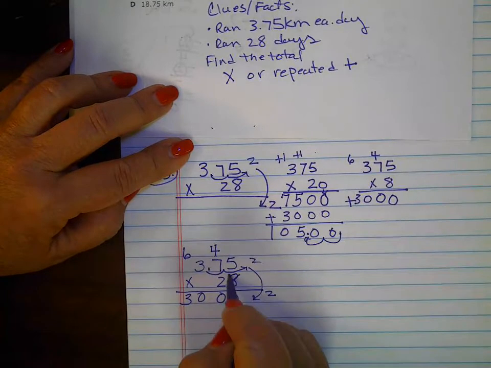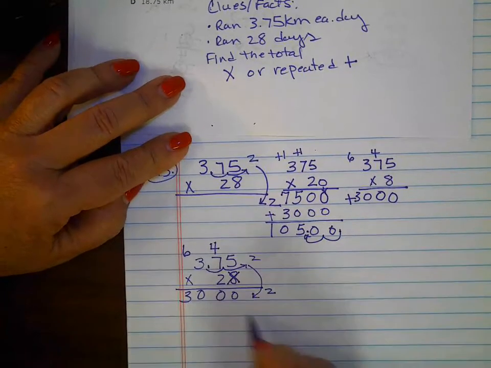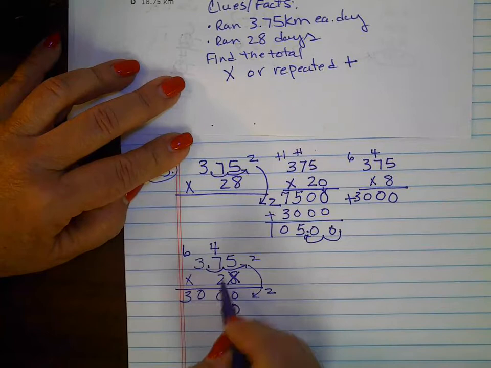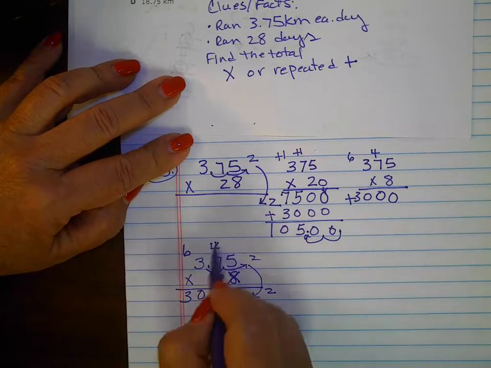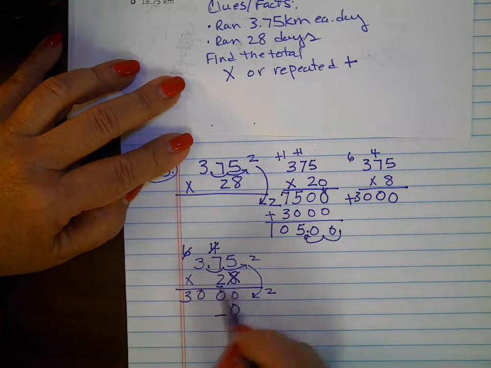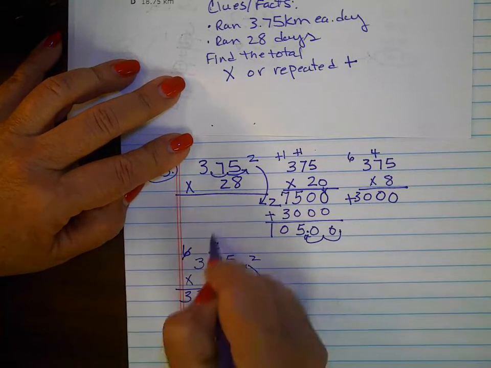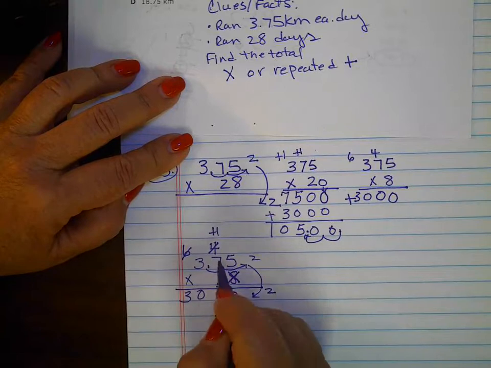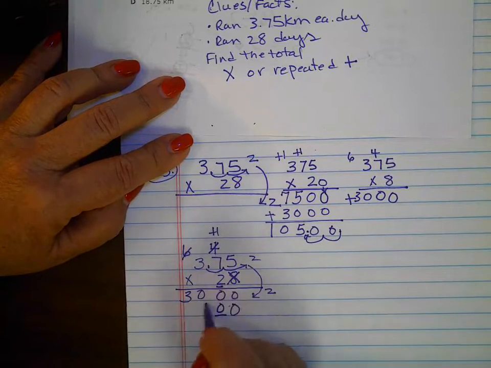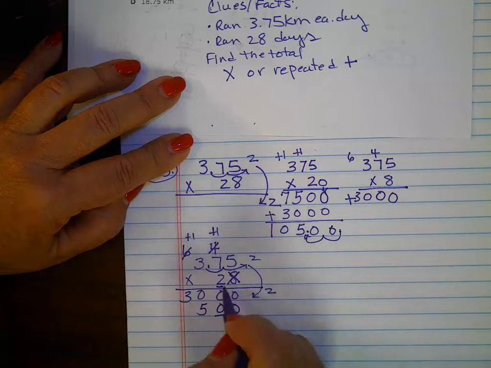Okay, I'm done here, crossing out my ones place, putting a 0 in the ones place, moving over to the tens because I'm starting in the tens. Cross out my carryovers, or my regrouping. 2 times 5 equals 10. I regroup. 2 times 7 equals 14, plus 1 is 15. I regroup. 2 times 3 is 6, plus 1 is 7.